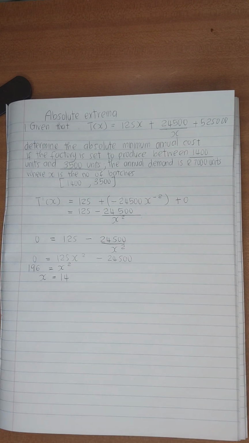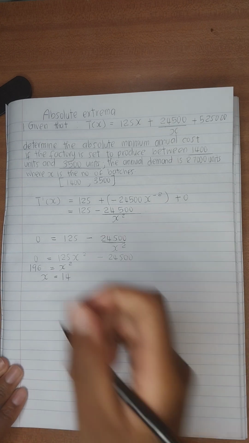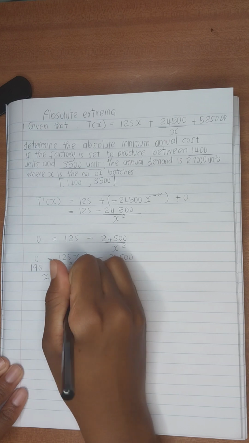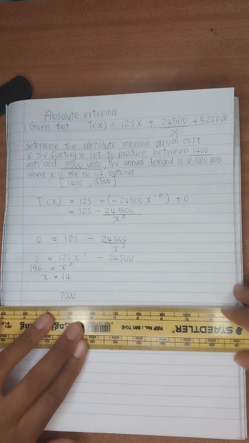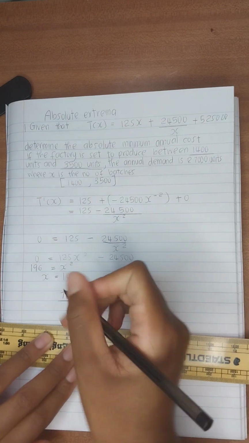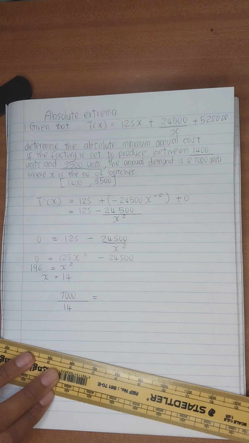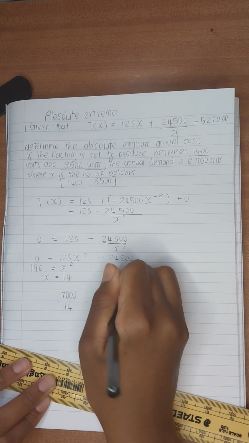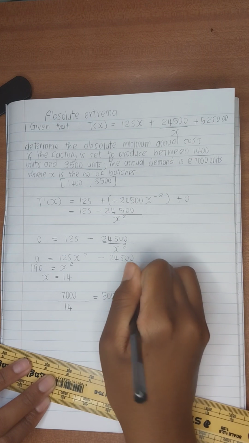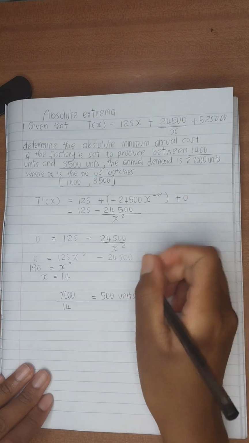So now that you have x, which represents the number of batches produced per year, now you need to know how many units are actually in this batch. So you're told that your demand is 7,000. So the demand of 7,000 divided by the number of batches that you produce, 14, right? So you have 7,000 divided by 14, and you get 500 units per batch.